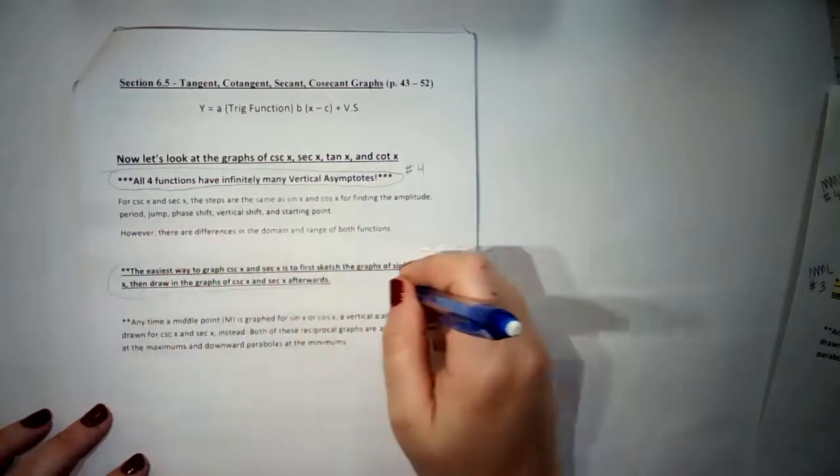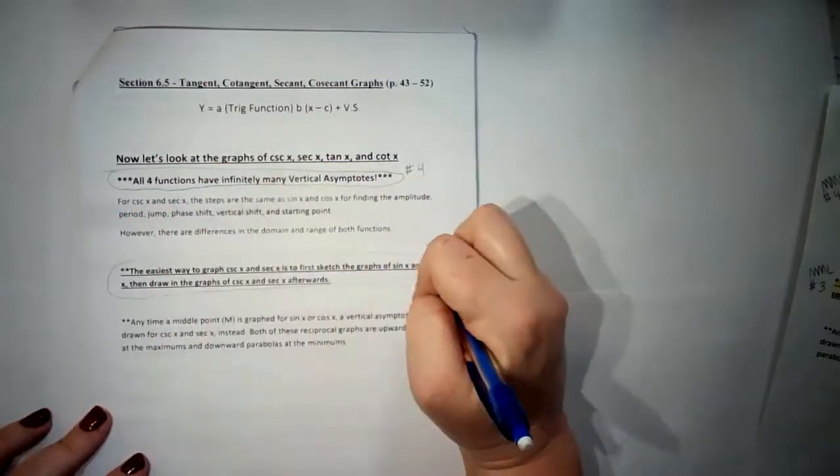So that's kind of what we do. Anytime there's a middle, you make an asymptote. Anytime there's an up, you make an up parabola. Anytime there's a down, you make a down parabola. Those dotted lines are where they get really, really close, but they don't touch. They're undefined. Okay, so this little sentence here, there's number 3.